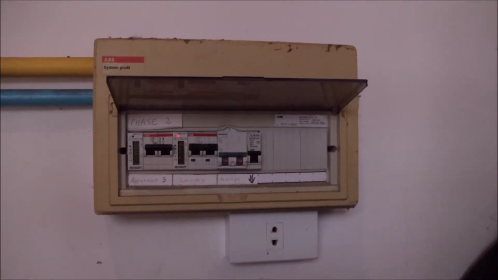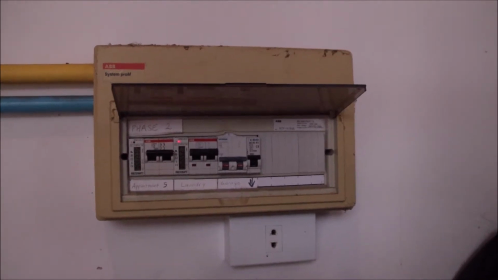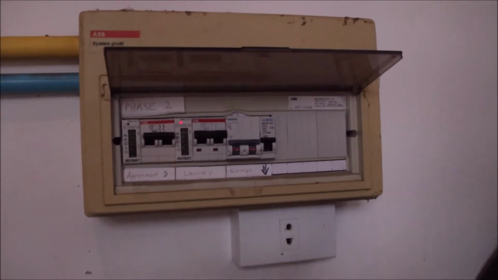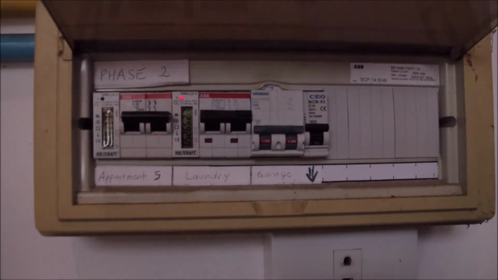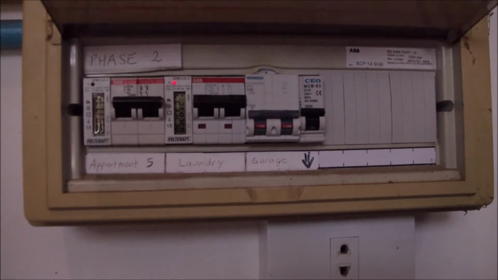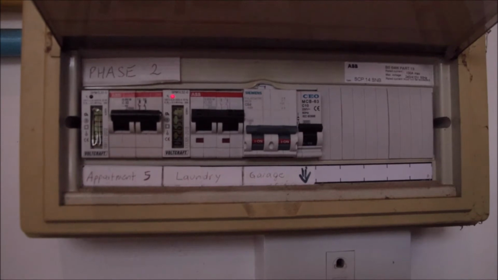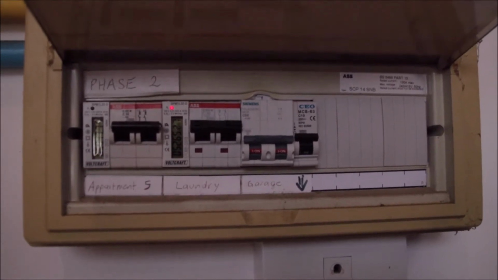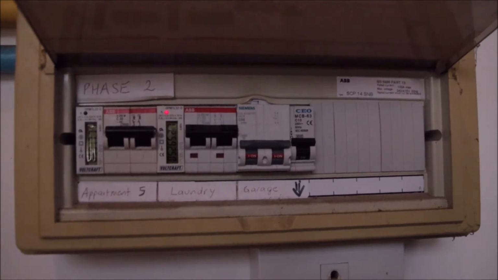Okay, we saw the breaker in the main distribution box, and behind that breaker is this load center. And inside here we have 3 other main breakers. One is a guest apartment, the other one is the laundry, and the third one is the garage. And into this load center there's also the solar system feeding in.